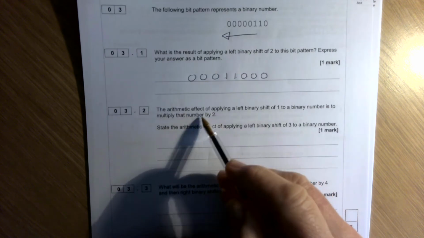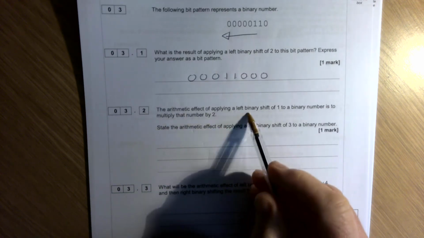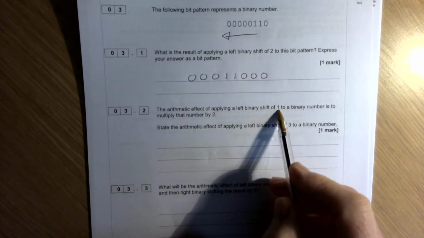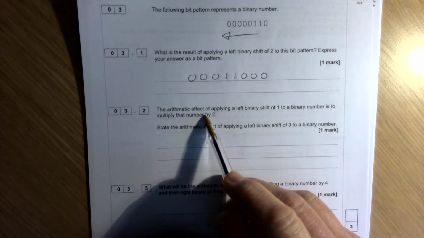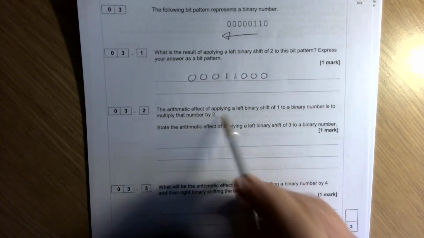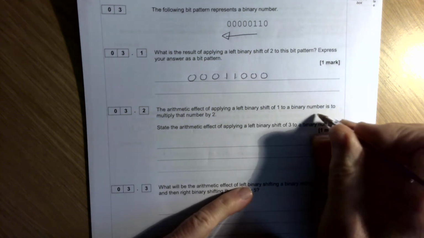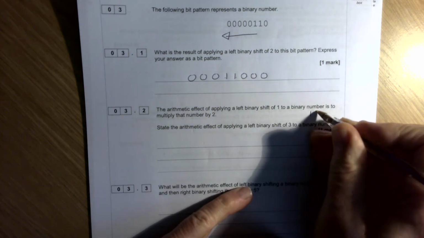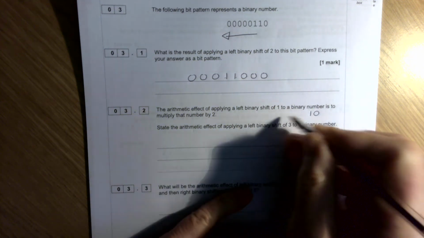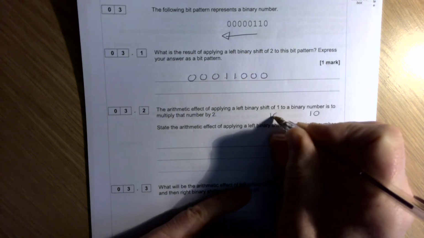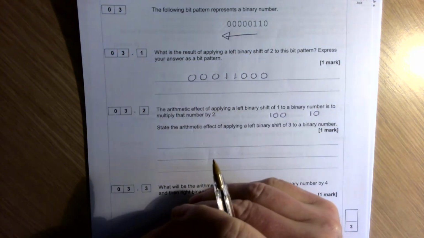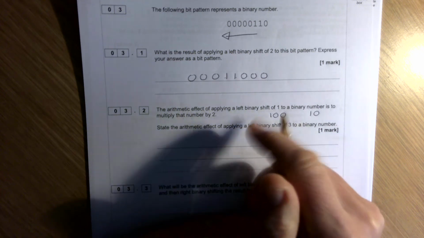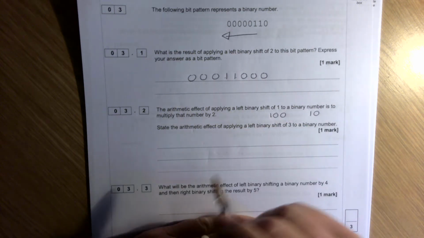The arithmetic effect of applying a left binary shift of 1 to a binary number is to multiply that number by 2. So if you think about it, if you take the number 1, 0, which is worth 2, if we do a binary shift to the left of 1, we get 1, 0, 0, which is 4. We've doubled the 2 to make it 4.